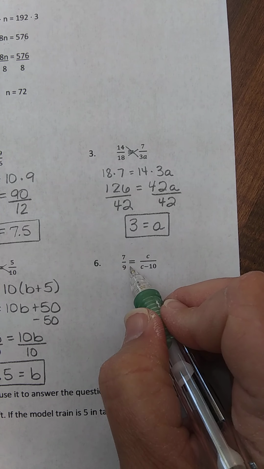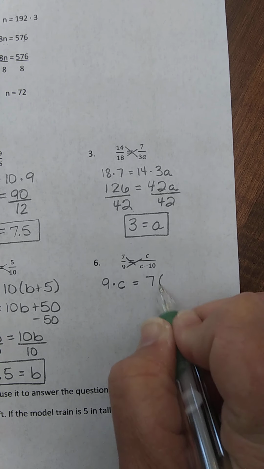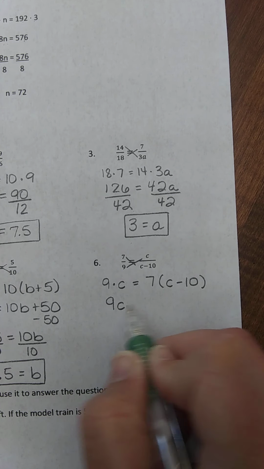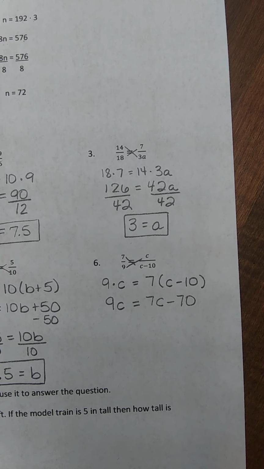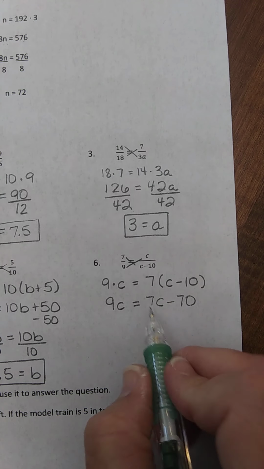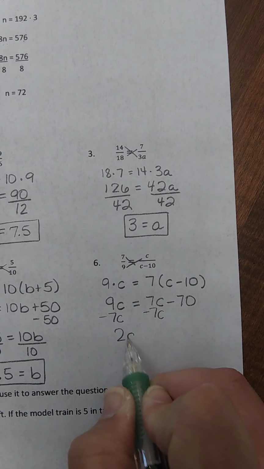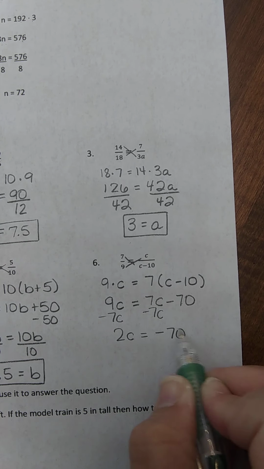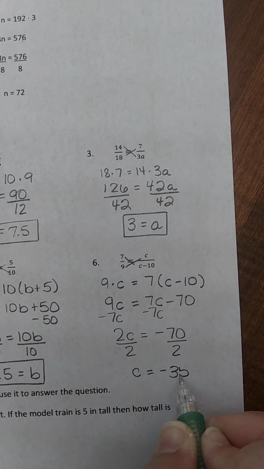And then our last one, 9 and c, is one cross product. And 7 and c minus 10 as a binomial is our other cross product. So 9 times c is 9c, 7 times c is 7c, and 7 times negative 10 is negative 70. And you'll notice we end up with a variable on each side of the equal sign, and that's okay. That's not a problem. We're just going to collect our like terms like we normally would. 9c minus 7c is 2c. 7c minus 7c is 0. This part's gone. Equals negative 70. To get c alone, we'll divide by 2. And c would be negative 35.